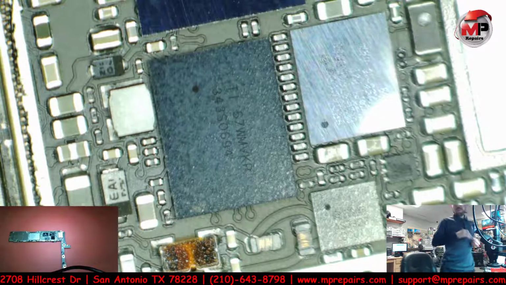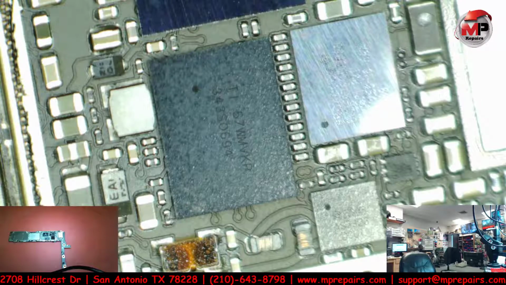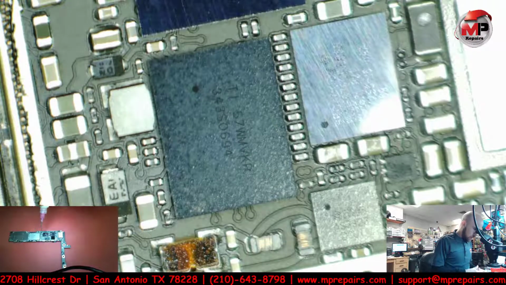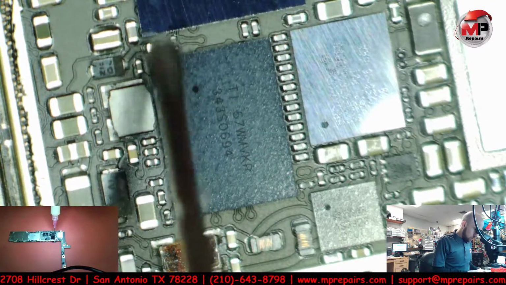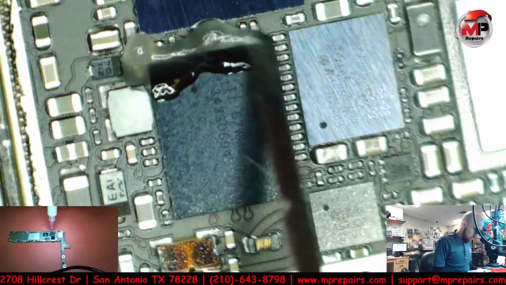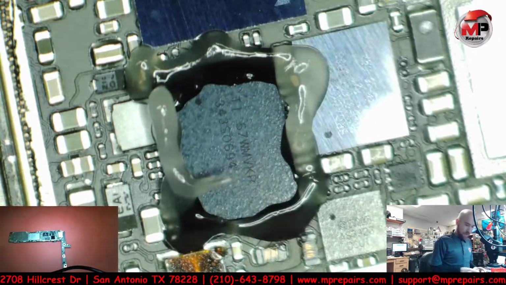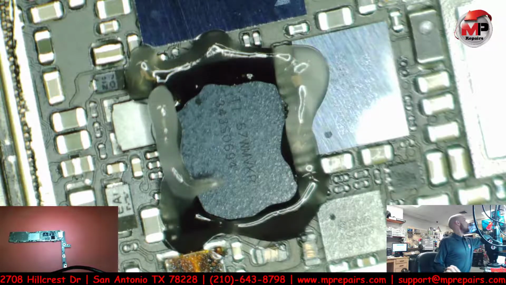Let me go shut that off. Give me one second. All right, so let's just do this quick. For the touch IC, reball it.